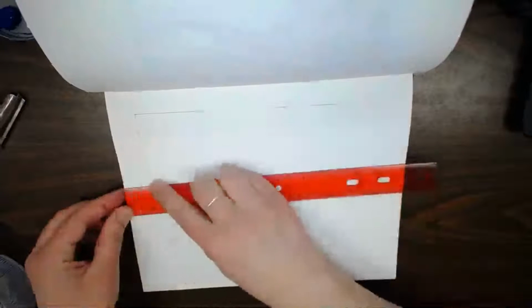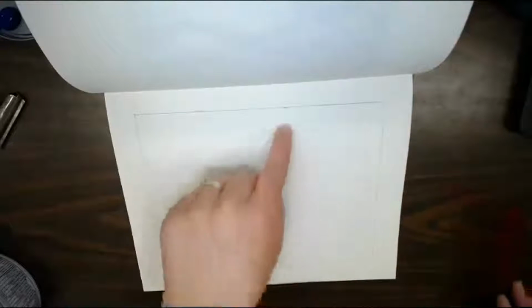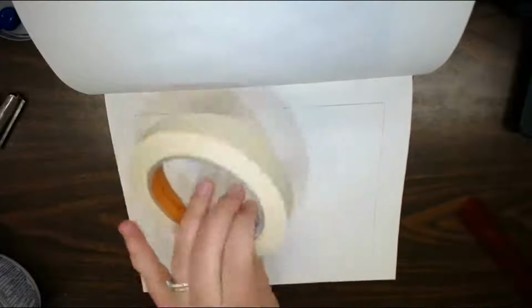I've measured it out right now. It's an inch in from all the outside edges, and then from your bottom line, it's 6.5. You can tape it, de-stick your tape. We do this because the final product just looks so much nicer.